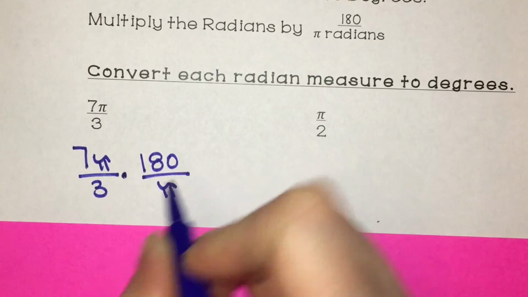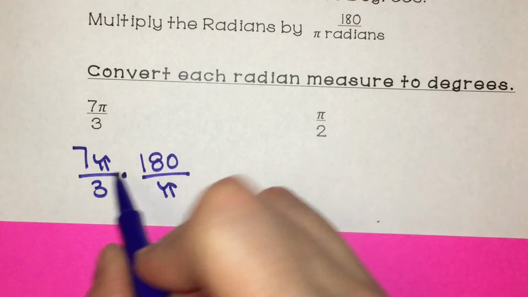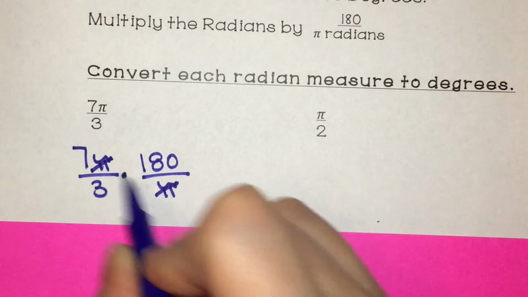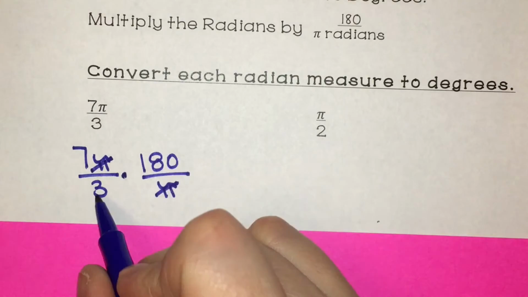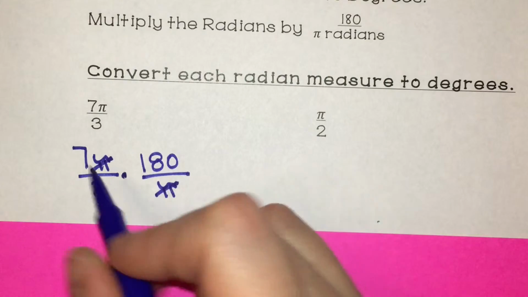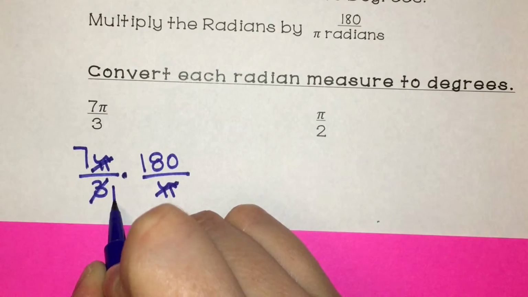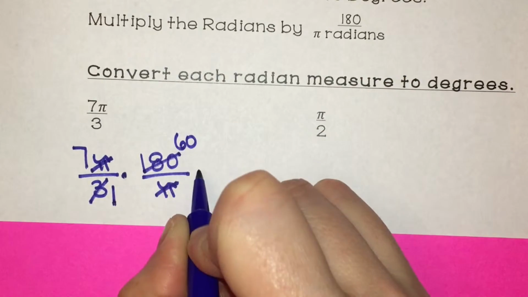Okay, so I'm still going to look diagonally. Is there anything I can divide them both by? Well, I can divide them both by pi. Pi divided by pi is 1. So those actually cancel each other out. Okay, I can divide 3 and 180 by 3. So always look diagonally. 3 divided by 3 is 1. 180 divided by 3 is 60.